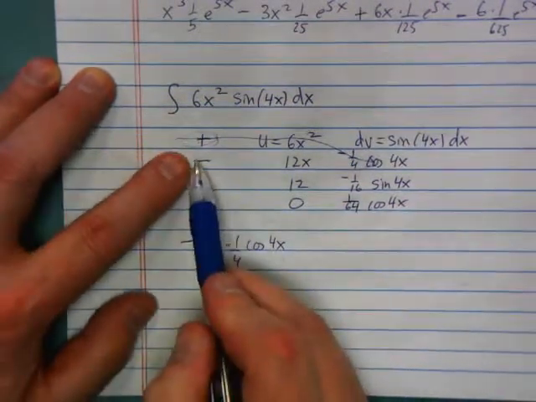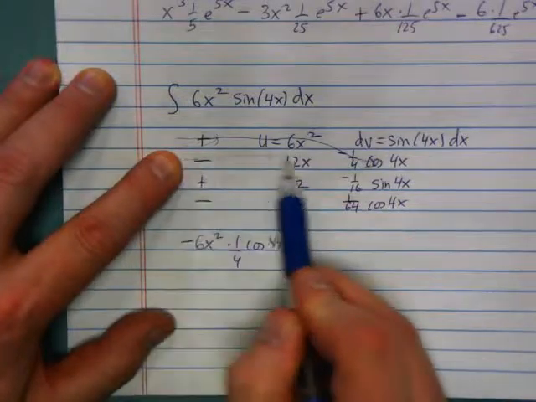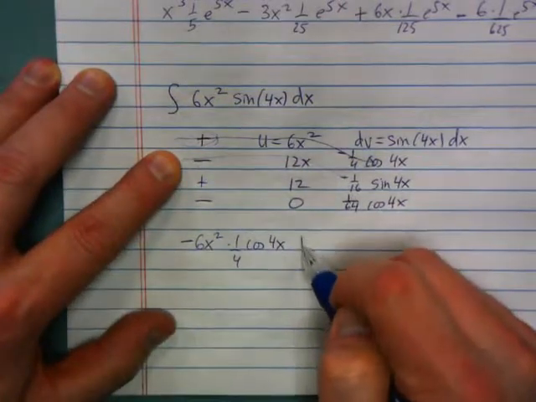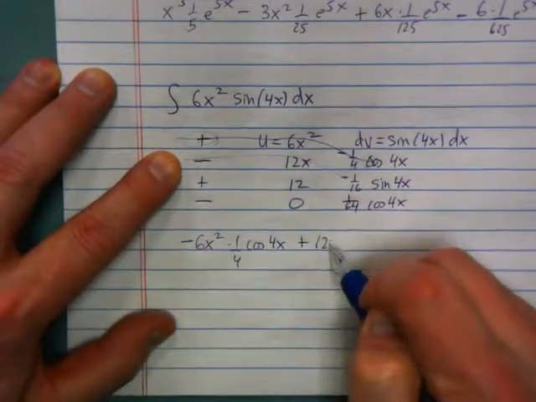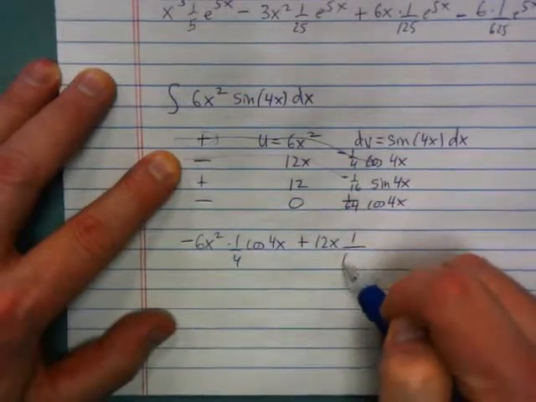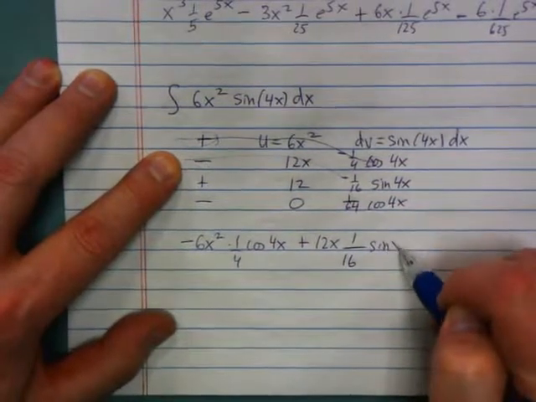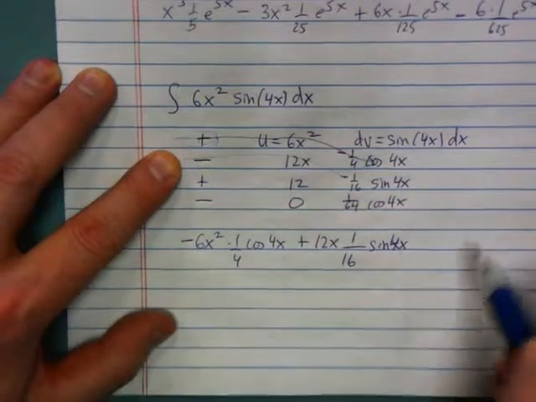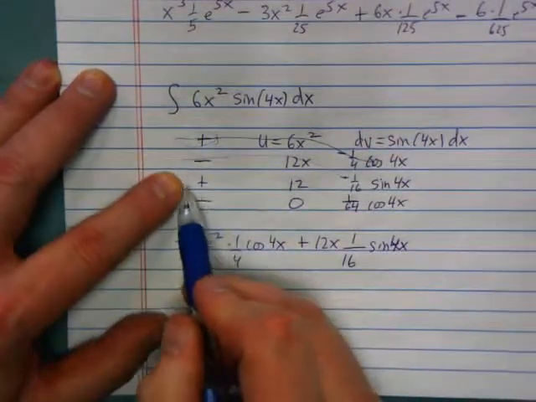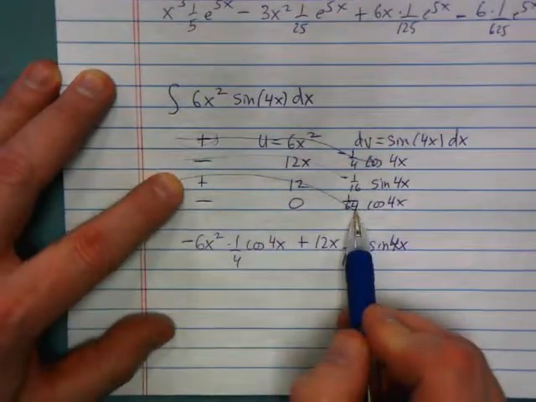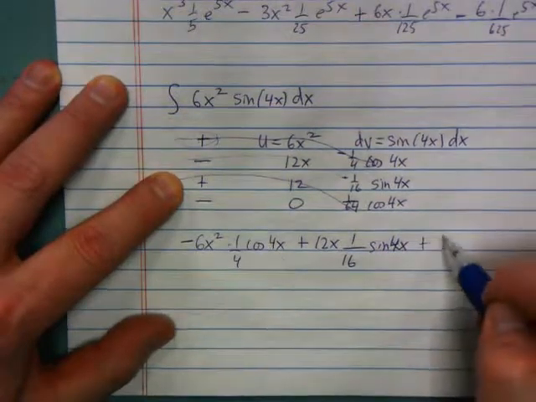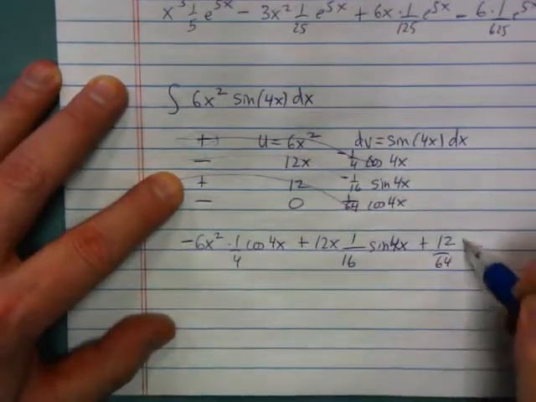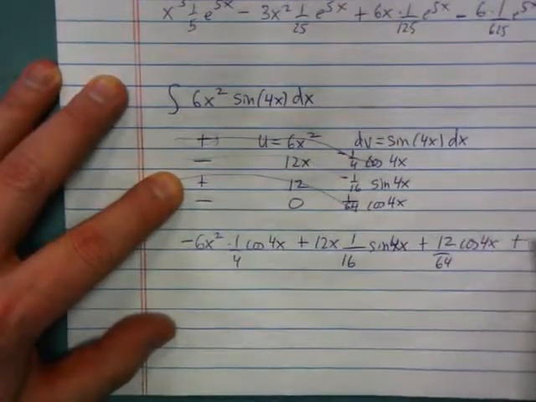And then the next one has a minus here, but it's got a minus there, so that one becomes a plus 12x times 1/16 sine 4x. And then this one's a plus because it's plus all the way across. So that one's plus 12/64 cosine 4x plus c.